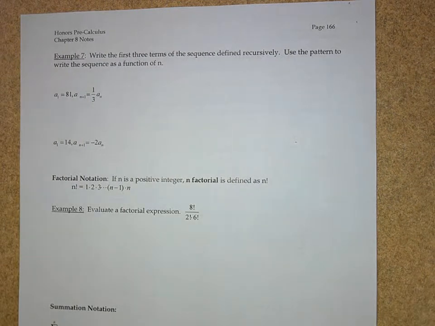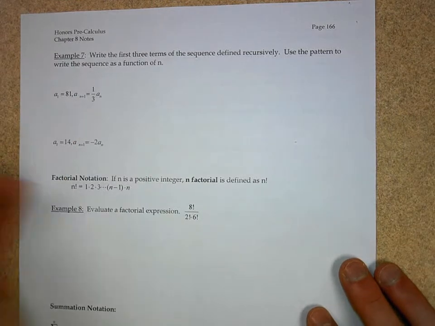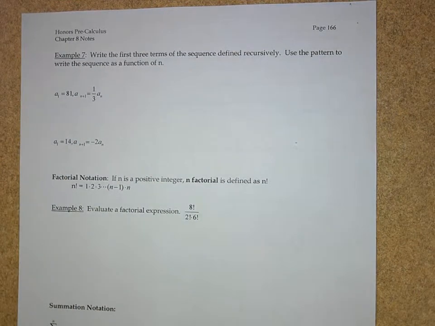The last example that we have in this section is dealing with giving a recursive formula. Can you find the explicit formula? So here we've got a1 is equal to 81, and a sub n plus 1 is 1/3 a sub n. So you see over here the n plus 1 is over here. That's another way that we can write a recursive formula.